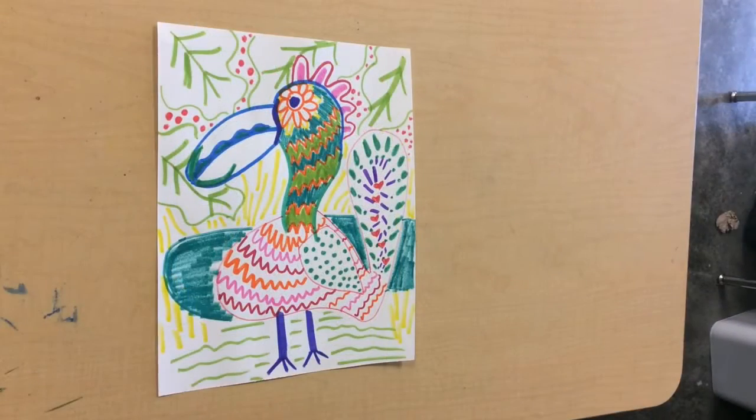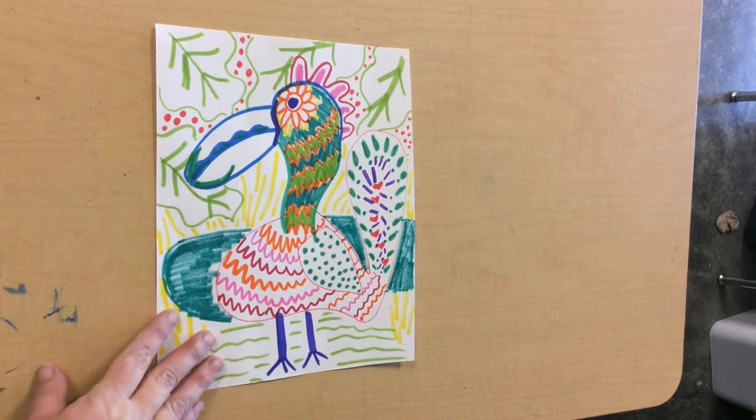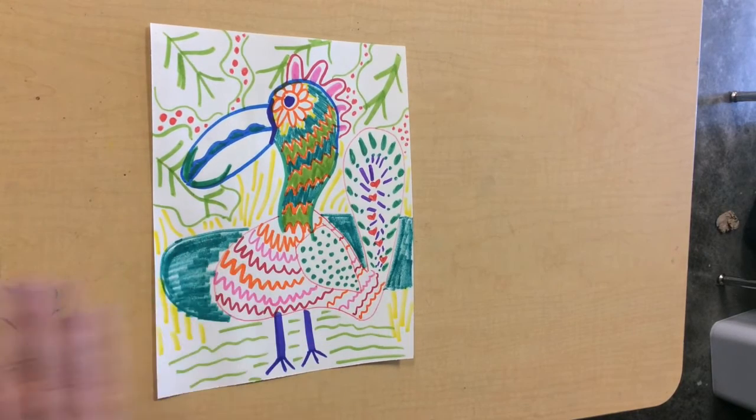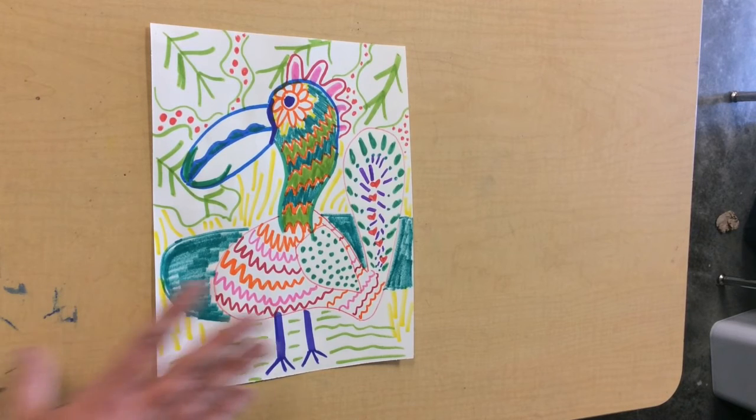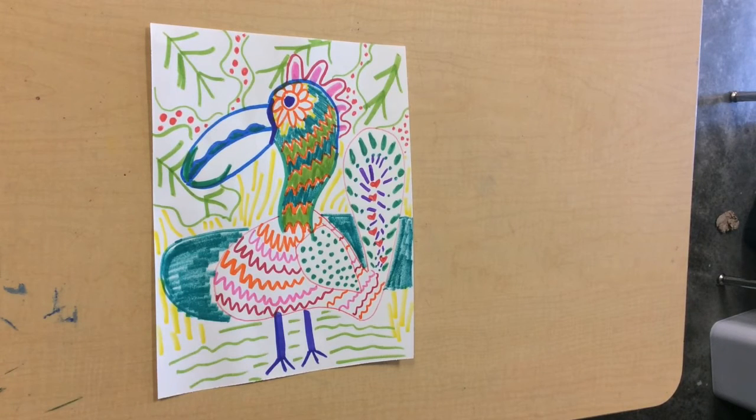All right, friends, here is my completed imaginary bird drawing project. I hope you have just as much fun using your imagination, combining different birds and making up your own bird. Don't forget to include a setting. I included a jungle setting in mine. You could make up a real place or an imaginary place. I cannot wait to see how these turn out. They're going to be so beautiful. Let's get started.